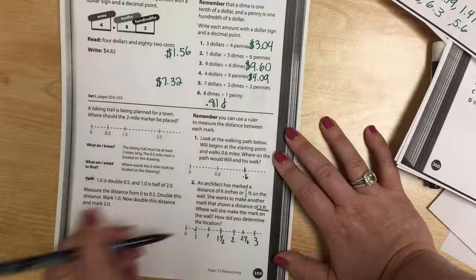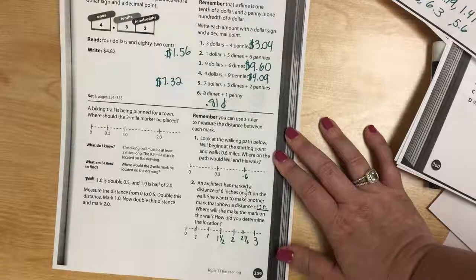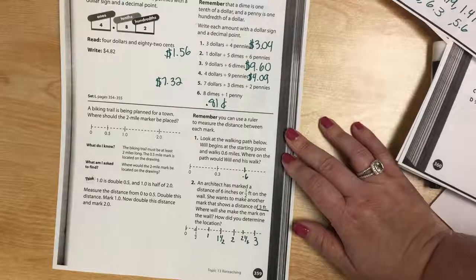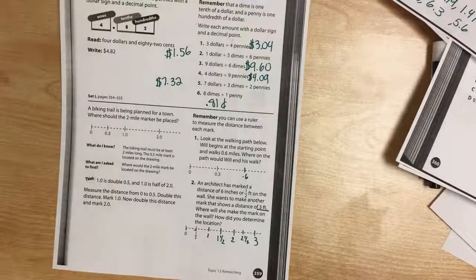You can count the little dots to measure. But this is one where it's not necessarily asking you to multiply or divide. You're just having to look at what clues they've given you to solve it. Okay? All right.